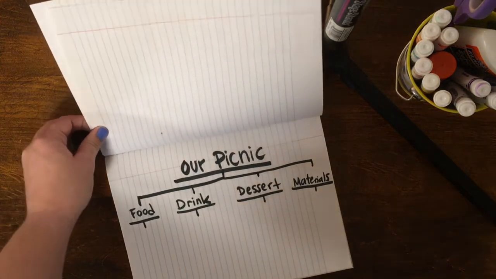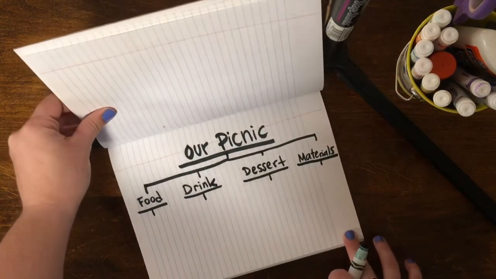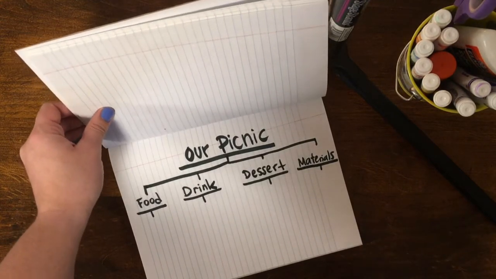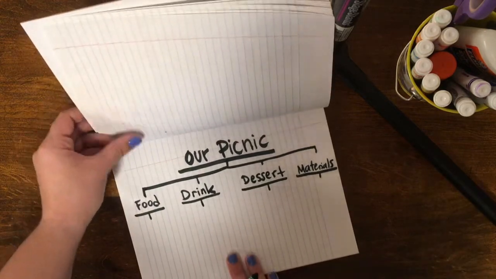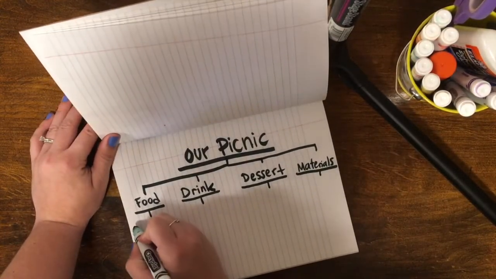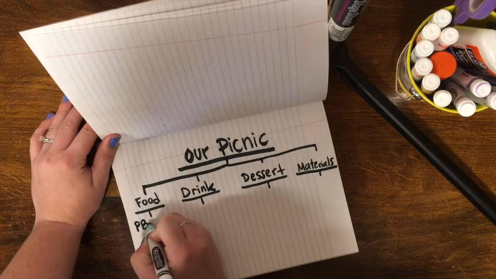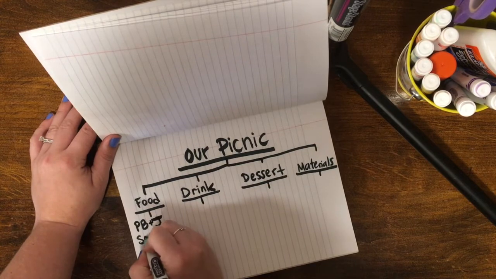Now, you can do an imaginary picnic where you write crazy foods, whatever food you like. I'm going to try to think of foods I actually have at my house right now so that I can go on a real picnic on my porch later, okay? So, foods that I have, I know that I could make a peanut butter and jelly sandwich.